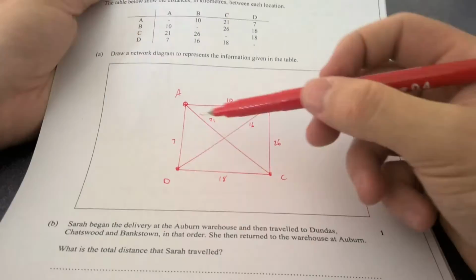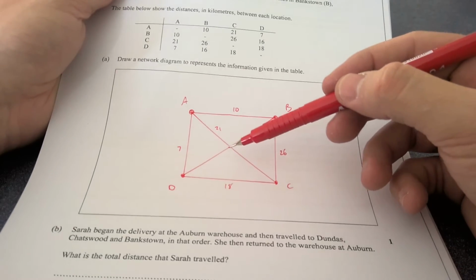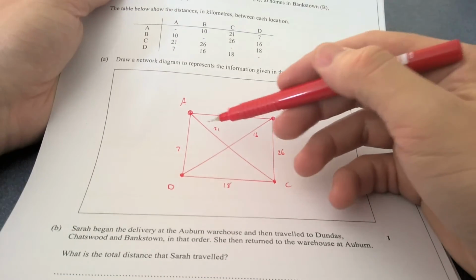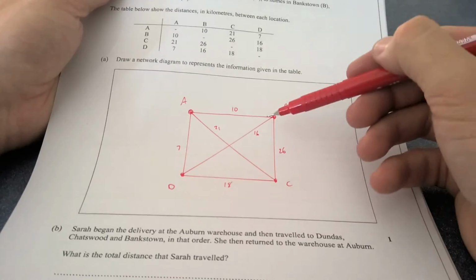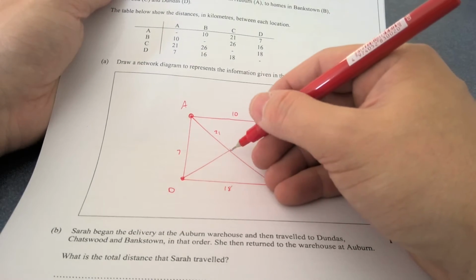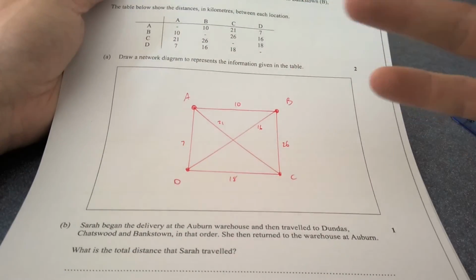It doesn't matter if the edges overlap because it's pretty easy to see that this one is 21 and this one is 16. Just as long as you don't put a dot in between, it's known that they don't cross.